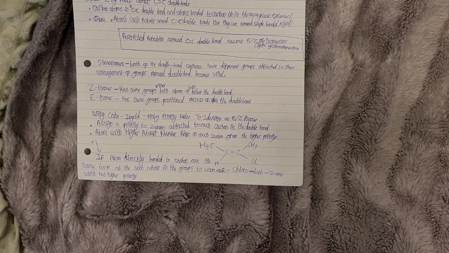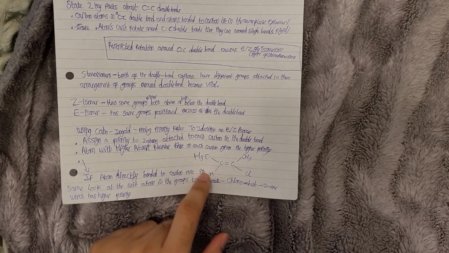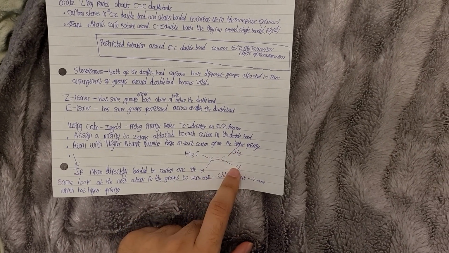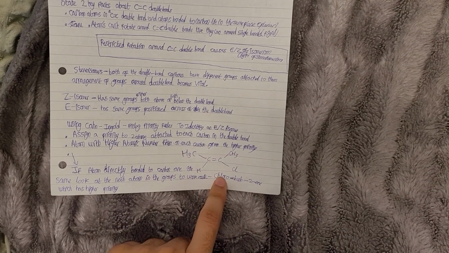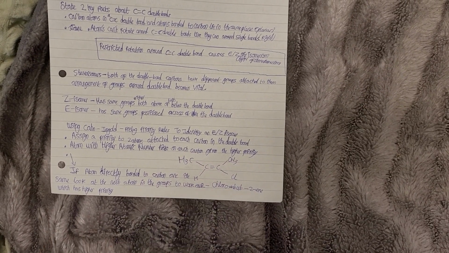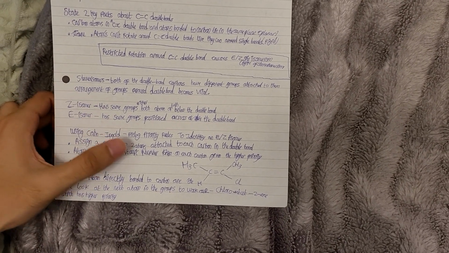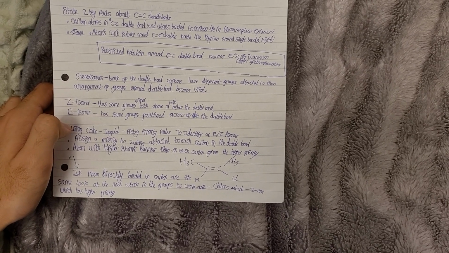A lot of students will probably say Z because of the CH3s, but look at which one has a higher atomic number. In this case, it is H3C on one side, and on the other, chlorine has the higher atomic number. So it's actually the E isomer. It's going to be E-chlorobutene, and that's really important to identify and understand: the atom with a higher atomic number on each carbon is given the higher priority.